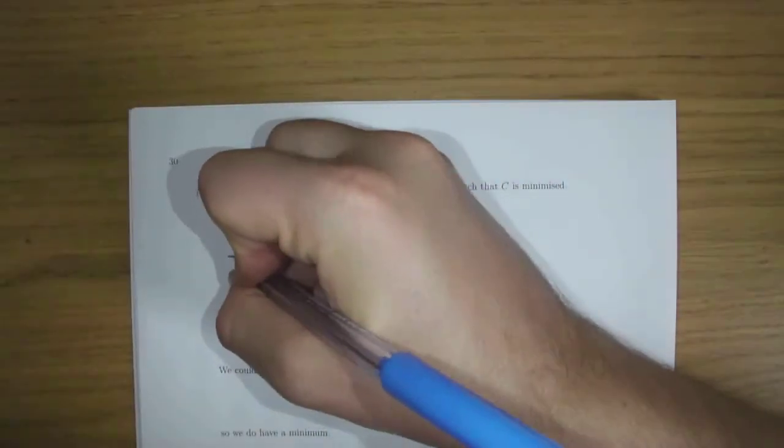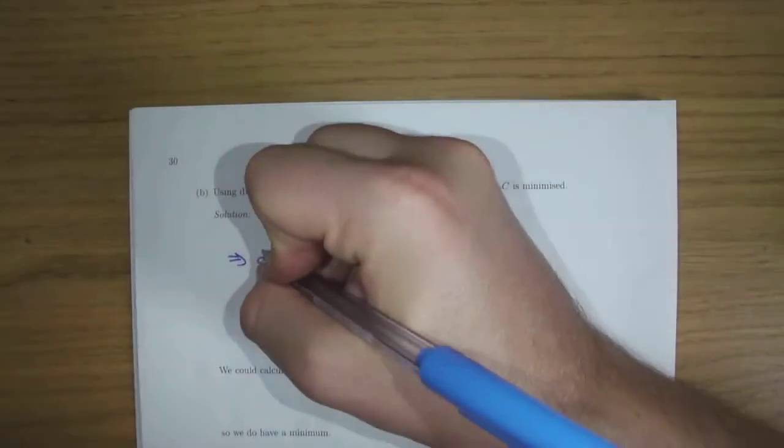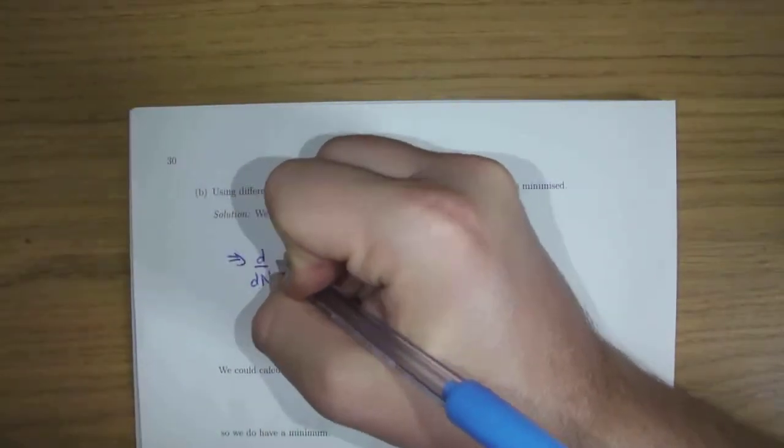One thing that might be useful, maybe not in this module: how do you write that you want to differentiate something with respect to n? You write it as d/dn.